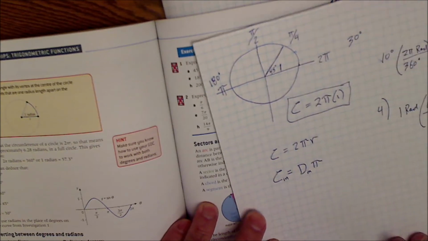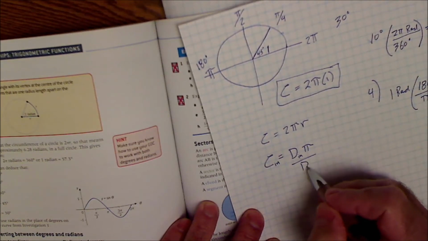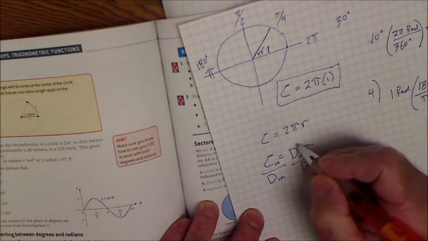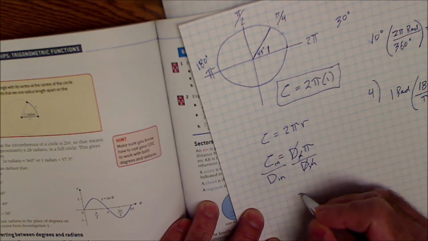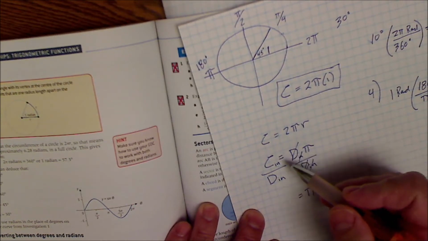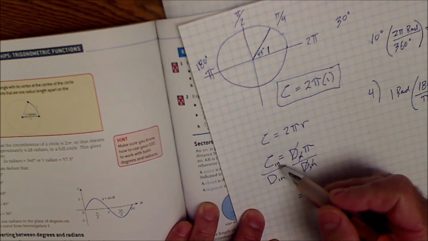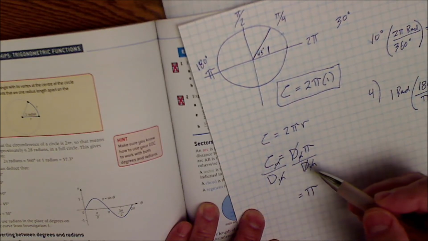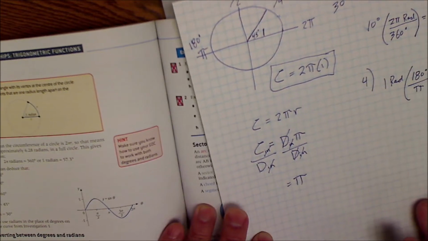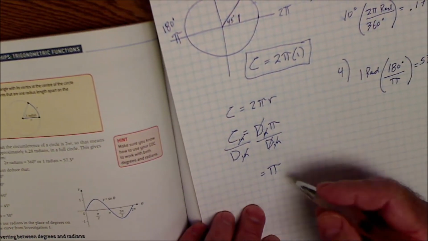So if I divide both sides by diameter in inches, I have pi by itself. And then now I can see that pi is a ratio of circumference to diameter, but my units of inches cancel. And that is why radians are unitless. And that's really kind of the power of working with radians.